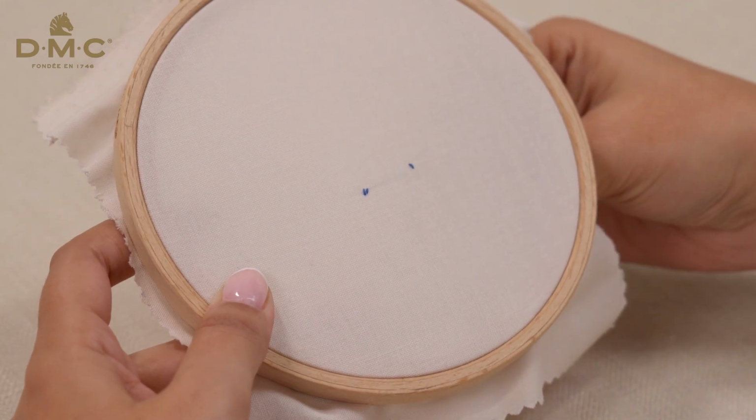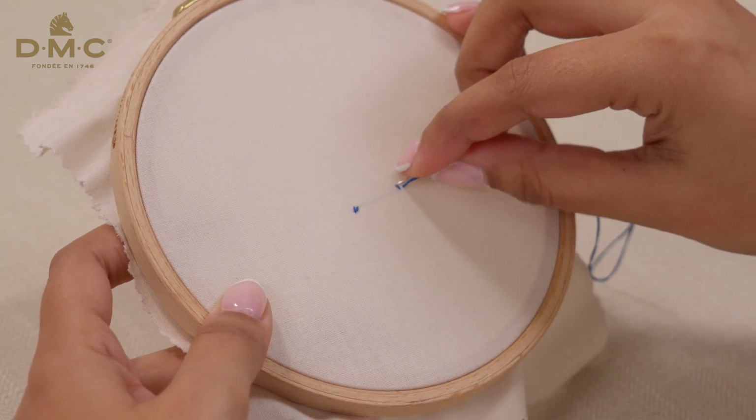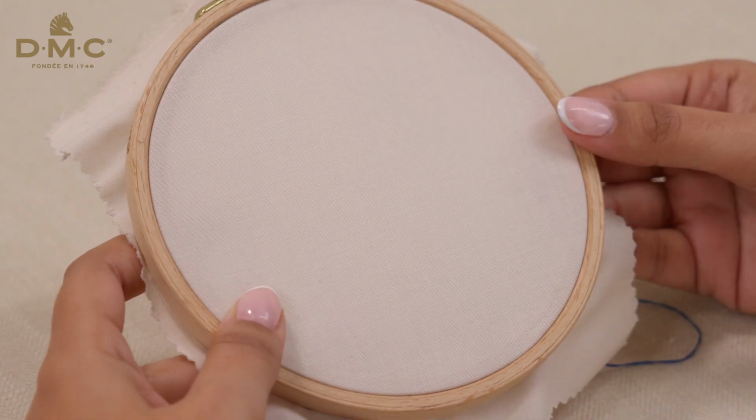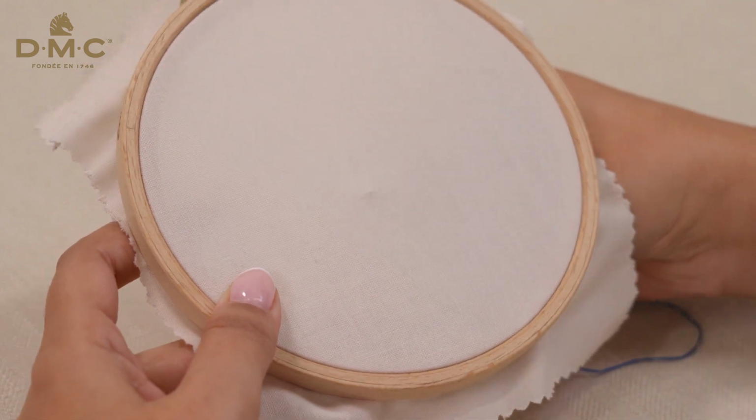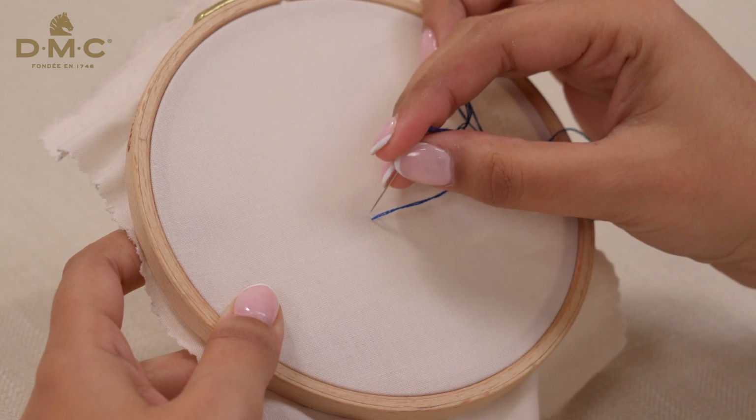The stitch is formed of two small straight stitches side by side and randomly placed to fill an area. Bring your needle up through the fabric and back down a few millimeters apart.